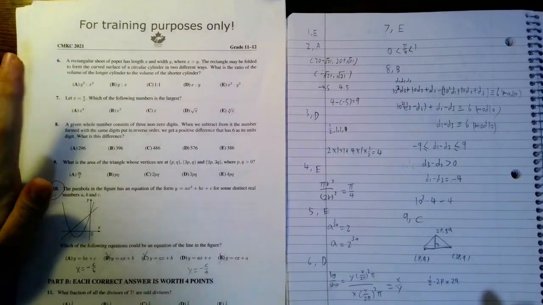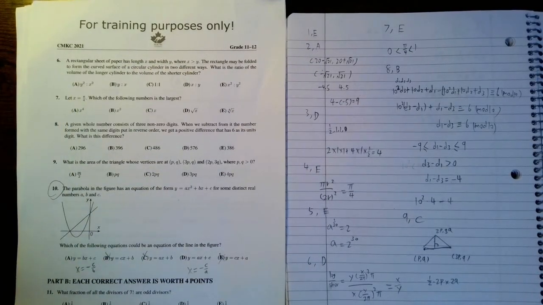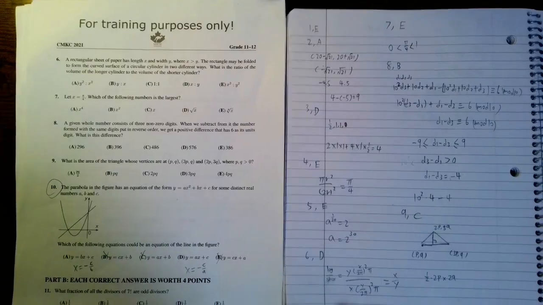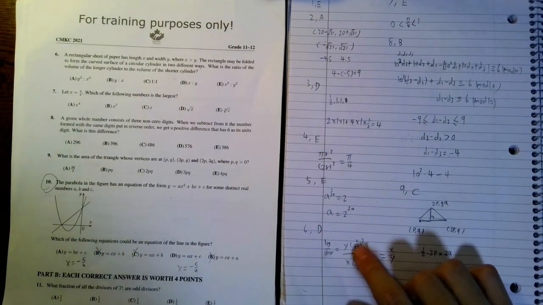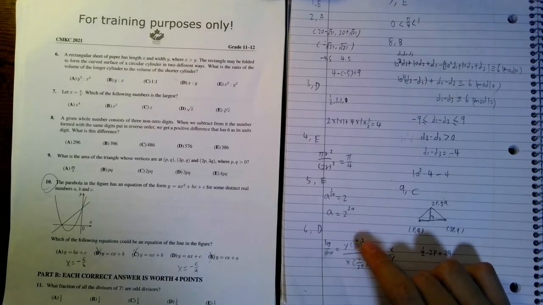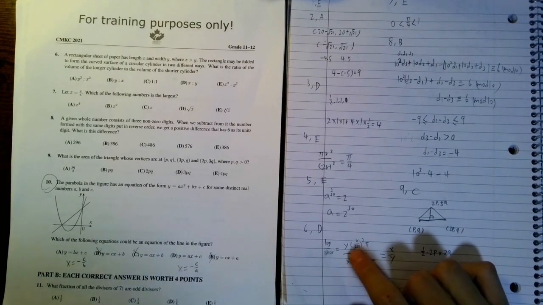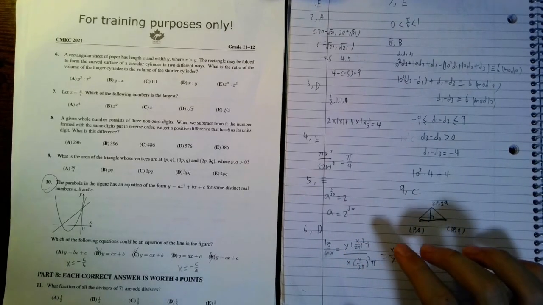And question 6. So we get a rectangle and we're gonna curl them into cylinders. And yeah, just be careful which one is long, which one is short. And this x and y correspondingly is going to be the circumference. We divide that by 2 pi and we get the radius, and we square it and multiply by pi, that's going to be the area. And then this x and y here, they are the height. So that gives the volume, and that ratio is x over y.